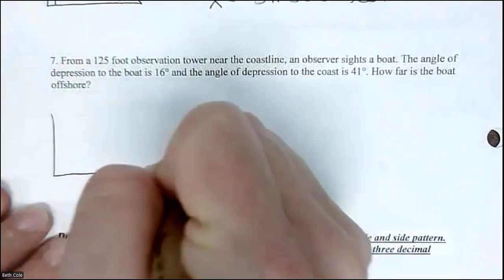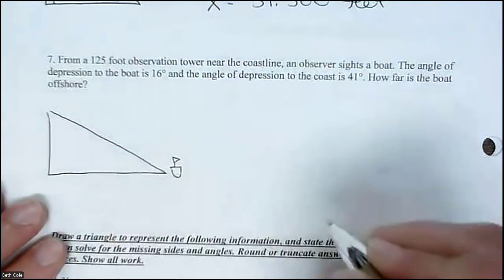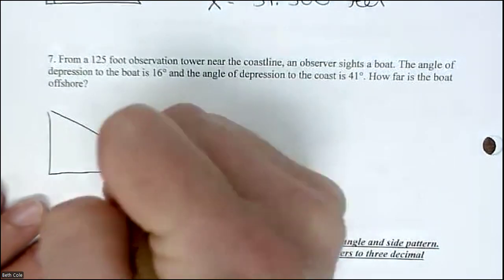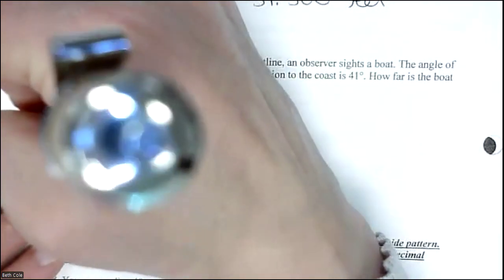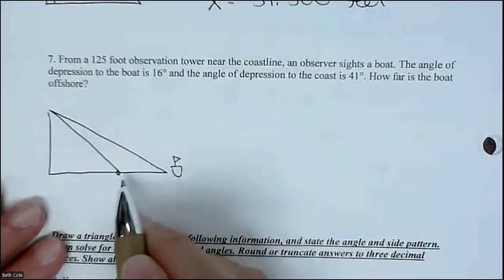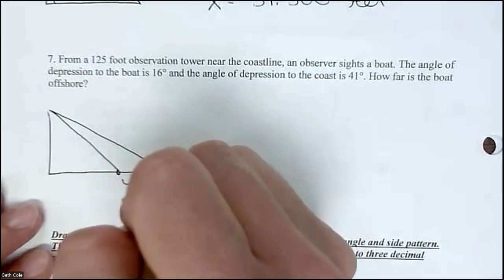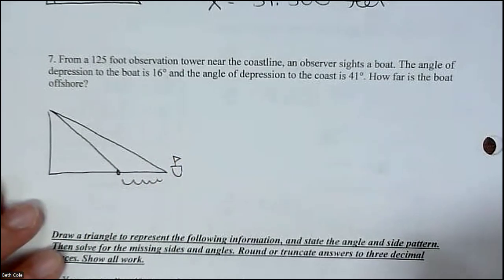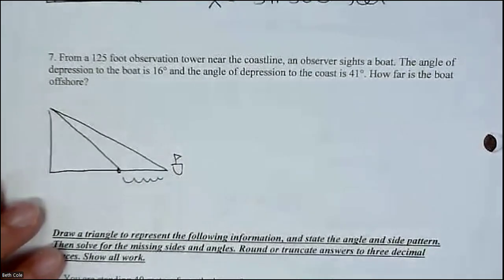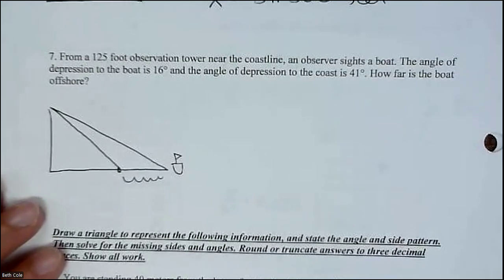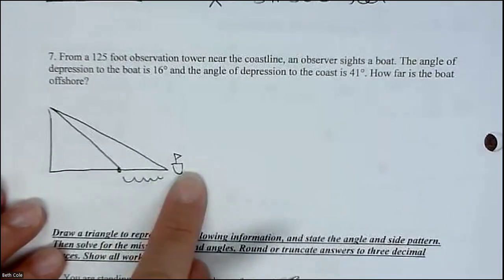So it's going to look like this. You're going to have one triangle that goes all the way to the boat that's out there in the water, and then one that goes to the coast. The coast being where the water meets the land. So like this is land and this is water. Do you get what I'm saying? I'm not a great artist, but do you have an imagination? Yeah, land, water, boats out there.